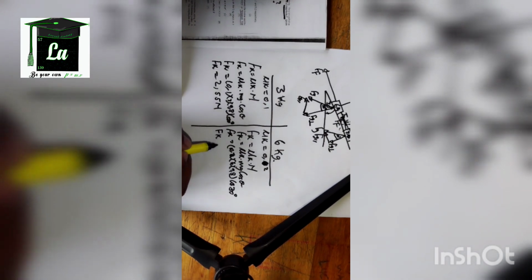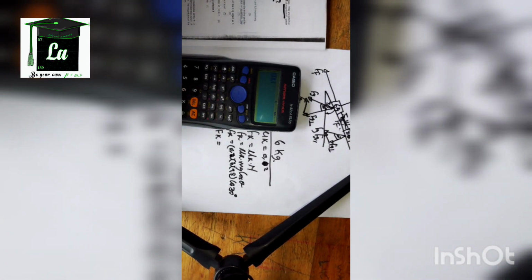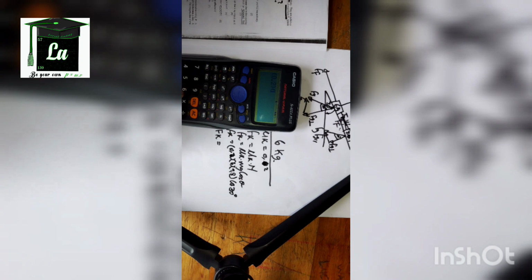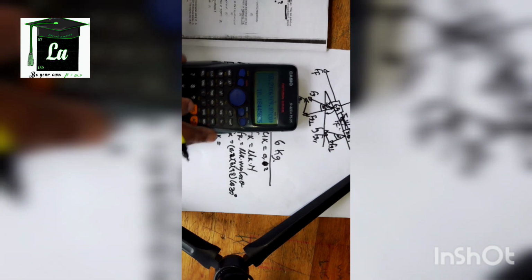Then you'll see your Fk on the 3 kg block will be equal to, take your calculator, 0.1, then you have 3, you have 9.8, then you have cos of 30 degrees, then you get 2.55 newtons. That is your frictional force on the 3 kg block. And your frictional force on the 6 kg block is now 0.2 times what? 6, 9.8, and then we have cos of 30 degrees, and then you get 10.18 newtons. Right.